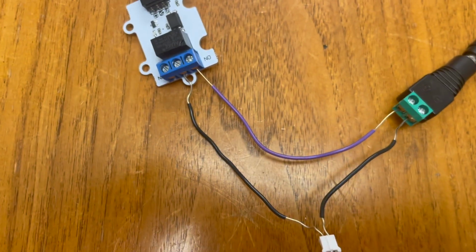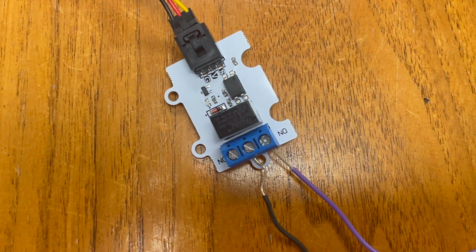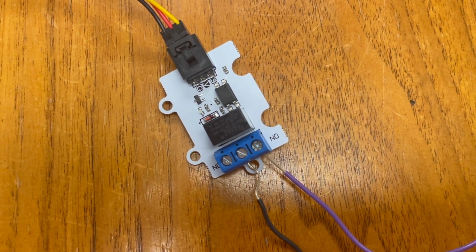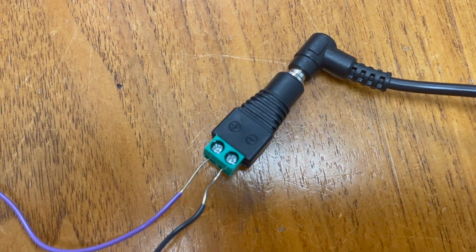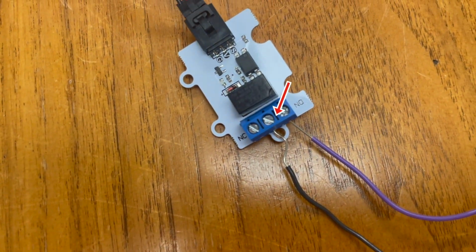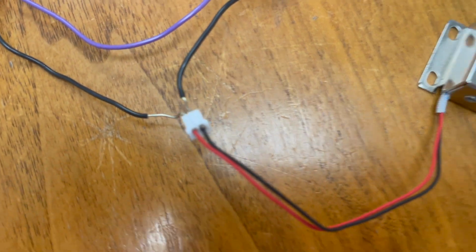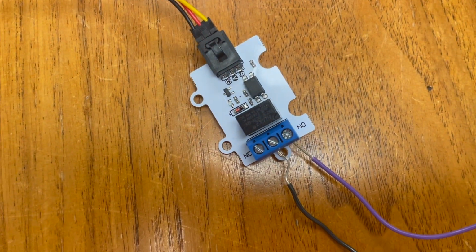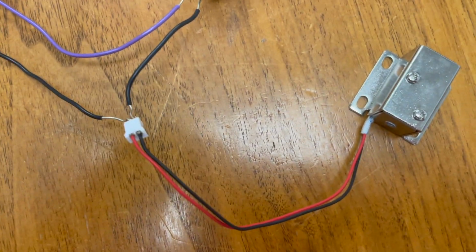Moving on to the other side of the relay module, the NO, or normally open terminal, which connects to the circuit when the relay module is triggered, leads to the positive end of the power supply to power the lock. And the COM, which is the center terminal, connects to the lock in order to power it, as shown by the red wire. The COM terminal is what makes the connection to the NO terminal, in this case in order to retract the lock. The ground of the lock also leads to the ground of the power supply, which is shown by the black wire.